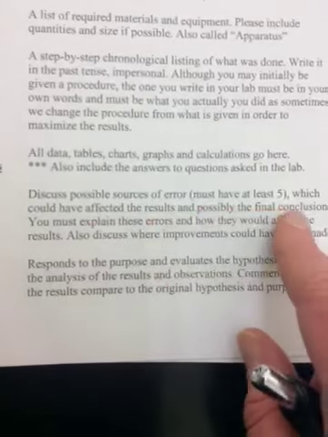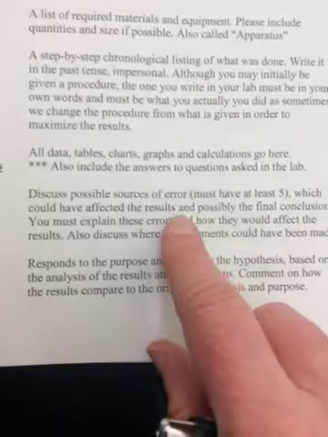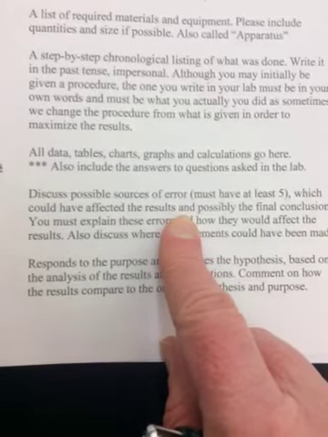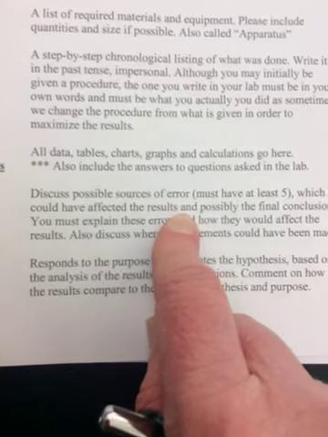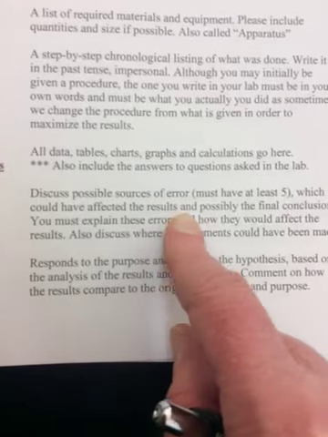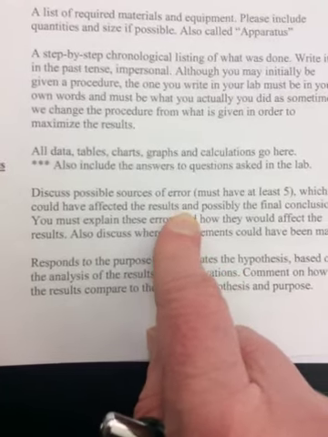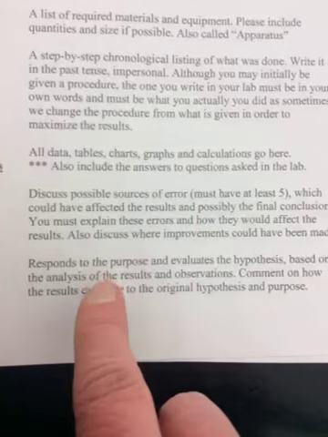So what's a source of error here? It would be something like not stopping the plank just as the block began to move. Why would that be a source of error? Because you wouldn't be getting the static coefficient of friction then. What would you do to improve it? Maybe repeat it a whole bunch of times or be more careful.